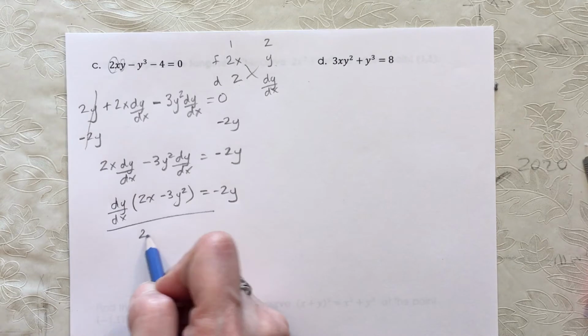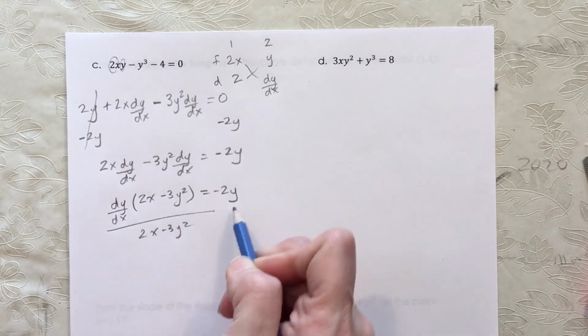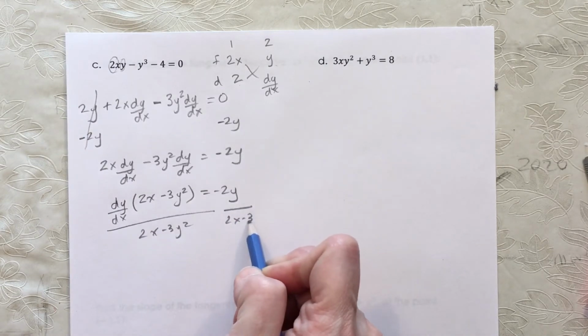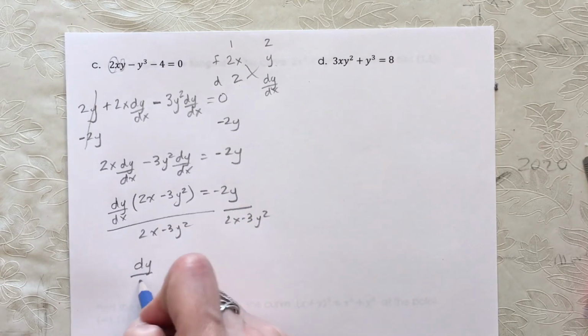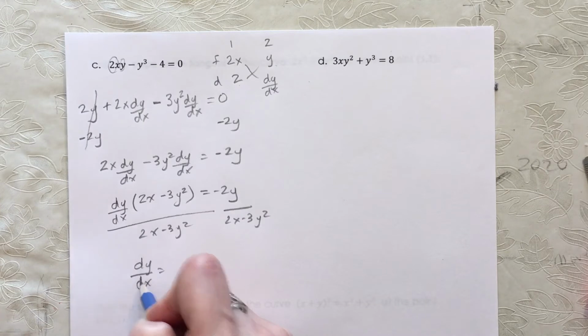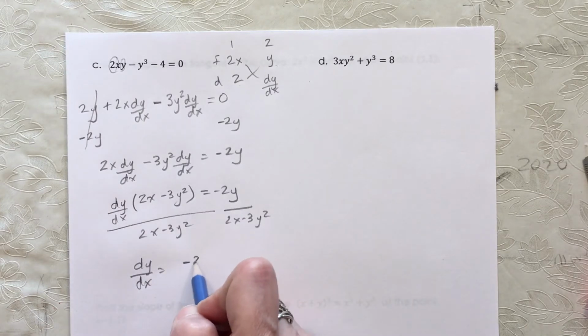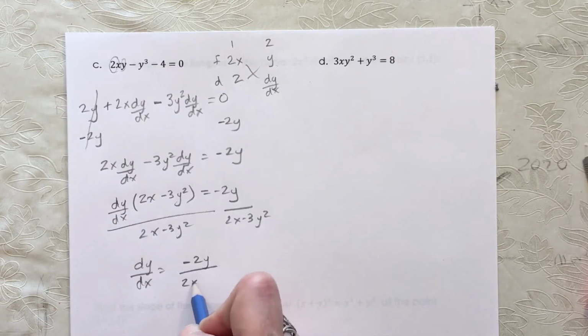Divide both sides by 2x minus 3y squared. And I get that the derivative of y with respect to x, or y prime, is equal to -2y divided by 2x minus 3y squared.